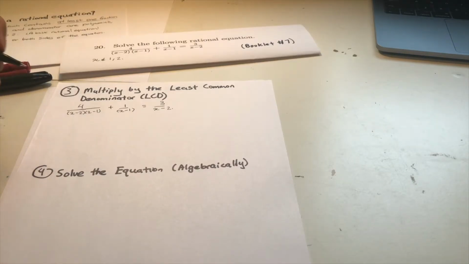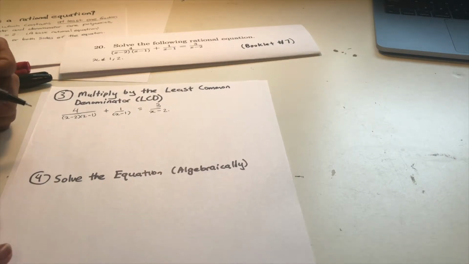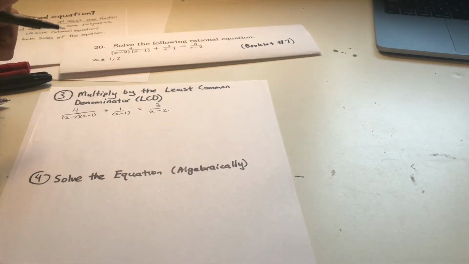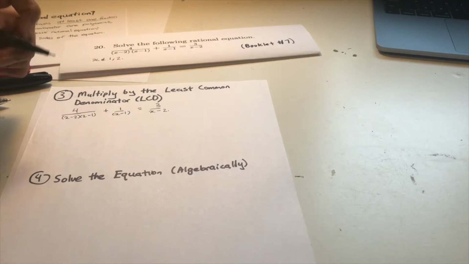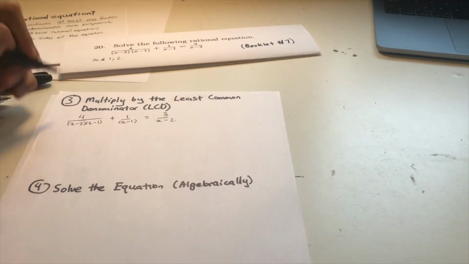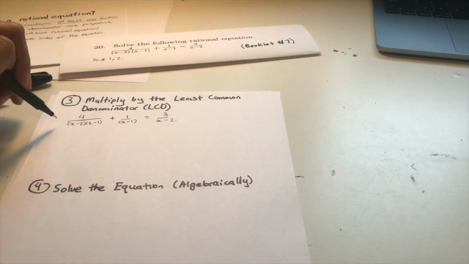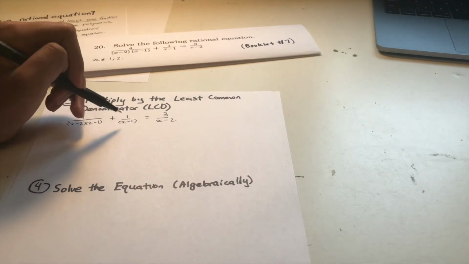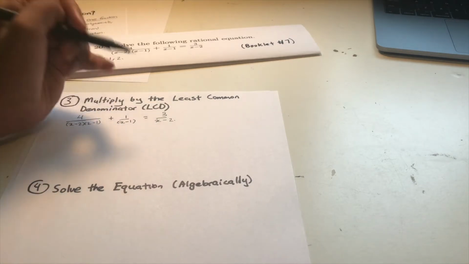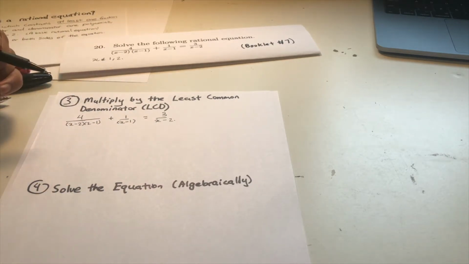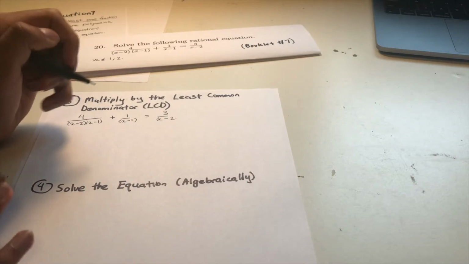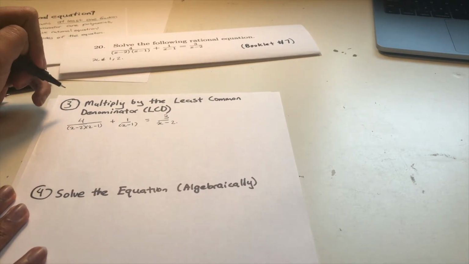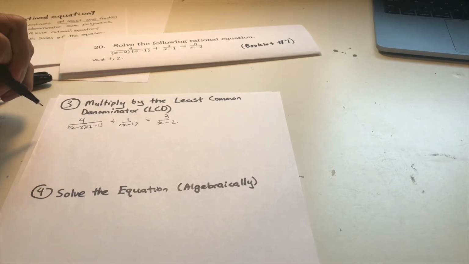For the next step, we will start off by multiplying by the least common denominator to simplify this rational equation. The way we'll do that is we'll look through left to right and find out what the least common denominator is first. As we can see here, the common terms across each of the denominators are x minus 2 and x minus 1. Because for this fraction we have x minus 1, for this fraction we have x minus 2, and for this fraction we have x minus 1 and x minus 2. So we'll multiply both sides by x minus 2 and x minus 1 to eliminate the denominators and solve the equation algebraically.